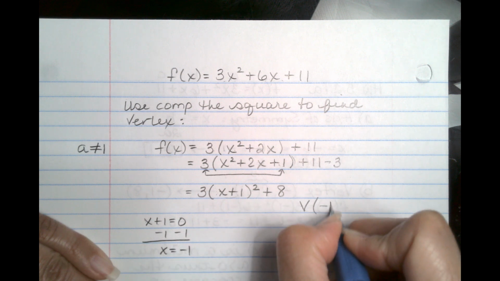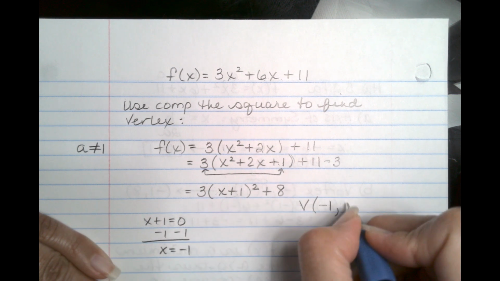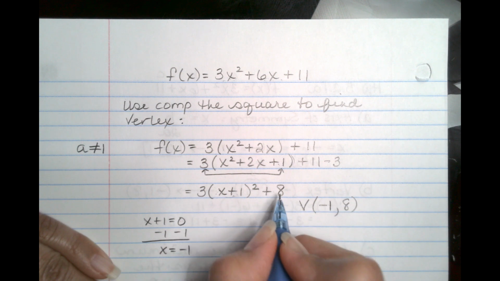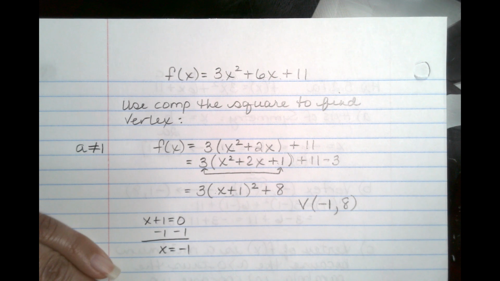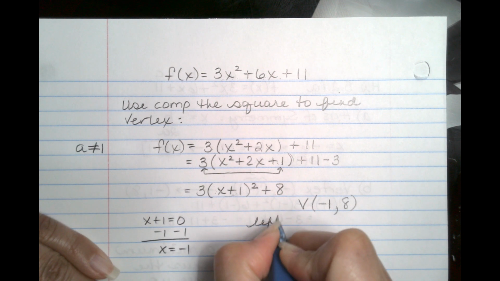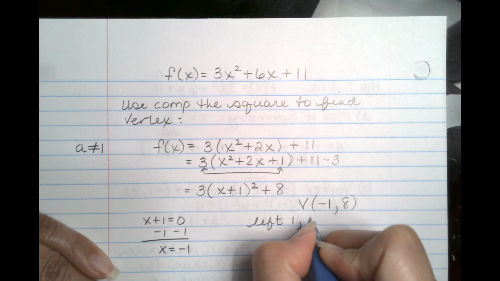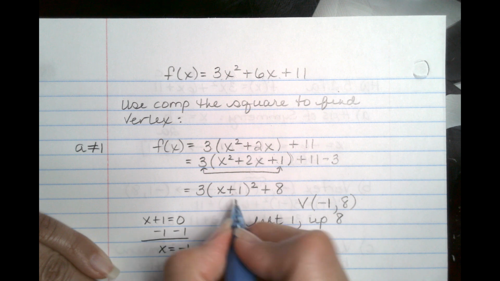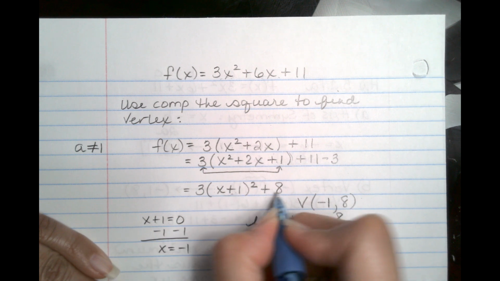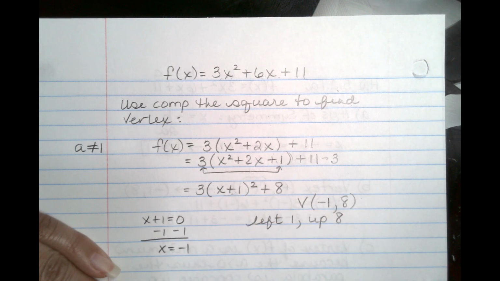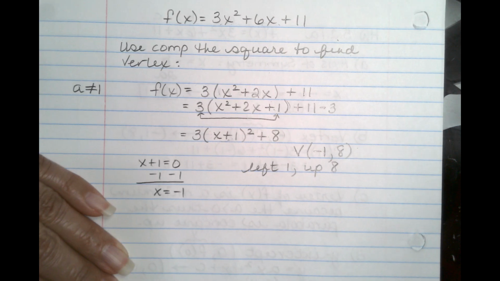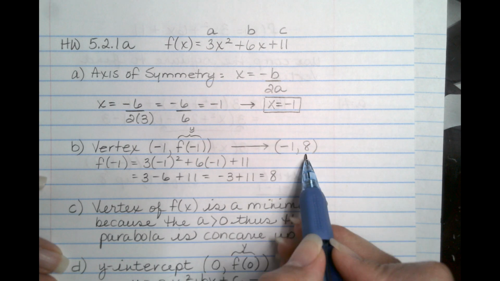I get x equals negative 1. That's my x coordinate. 8 is my y coordinate. The graph went left 1 and up 8. That's what it did, transformation wise. It went left 1 and it went, not down 8, I'm sorry, up 8. You always do the opposite for horizontal movement. You do exactly what the vertical movement says to do. Okay? All right, so notice that negative 1, 8 was the same answer we got here, negative 1, 8.